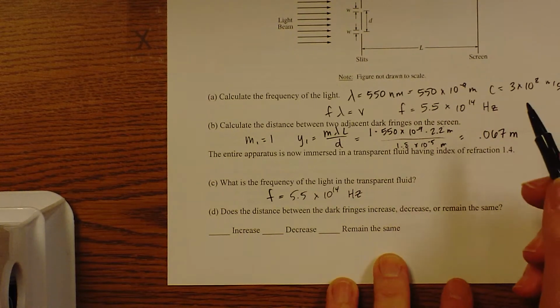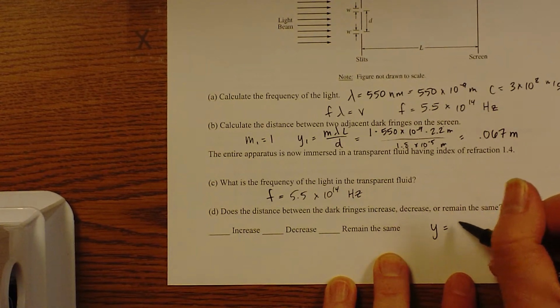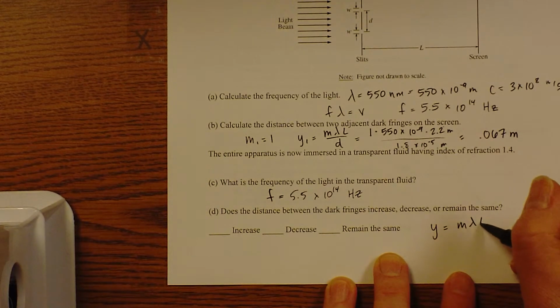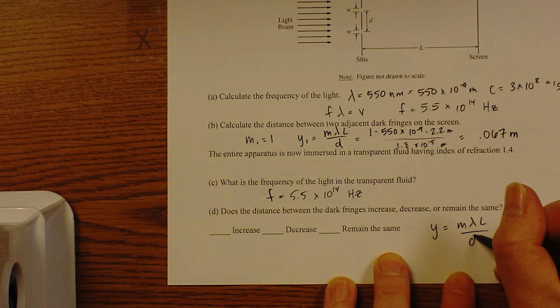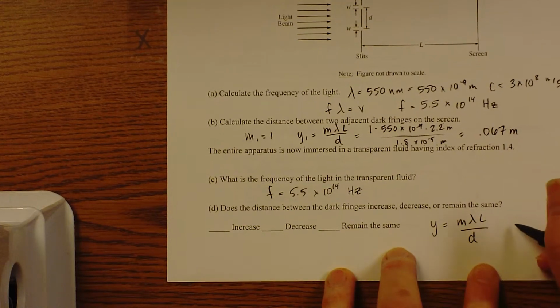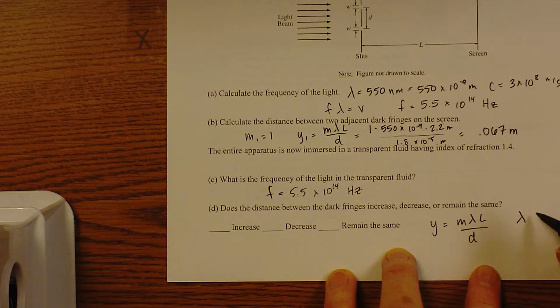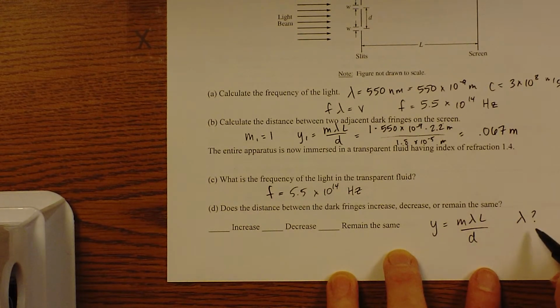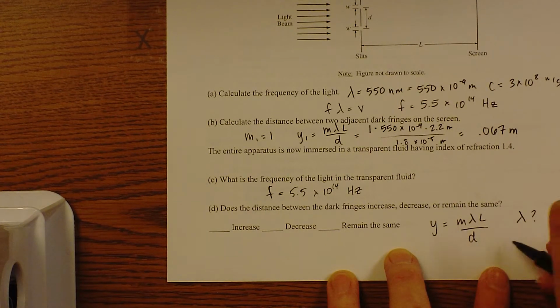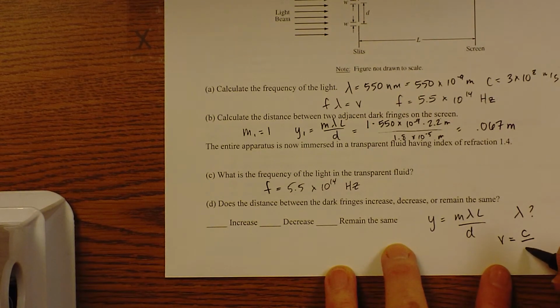So let's go back to our formula. The distance between the fringes was m lambda L over d. Now, what happens to lambda when we increase the index of refraction? We know that the index of refraction is related to speed. So we know that the speed of light in a substance is equal to the speed of light in a vacuum divided by n. And we also know that this holds for wavelengths as well.